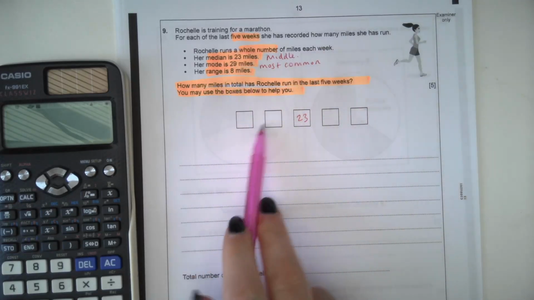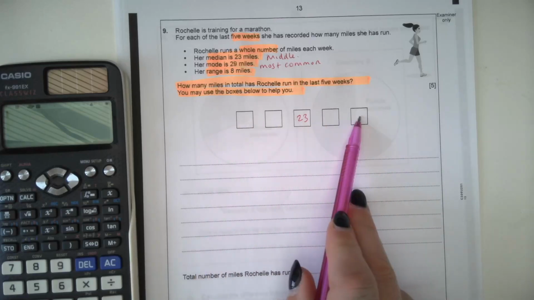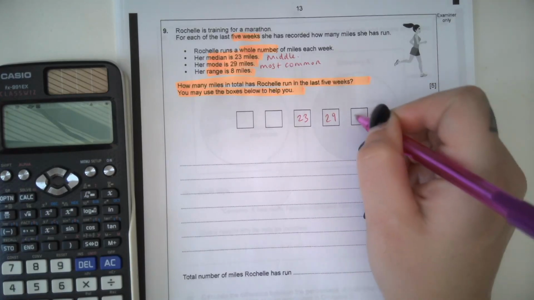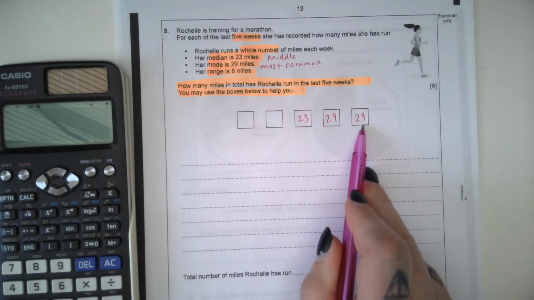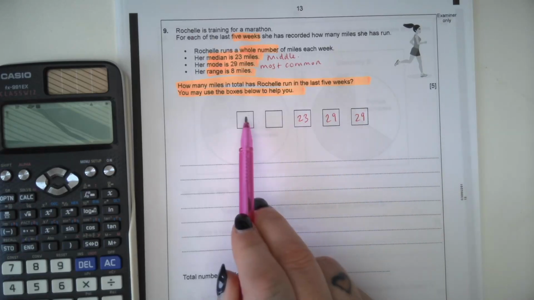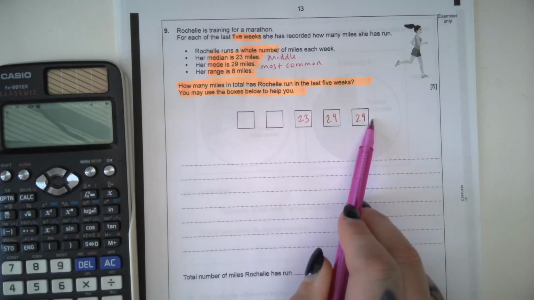So we need 29 to appear the most often here, but I'm going to write these in order, so it's going to have to be on this side. So I'm going to put 29 in here twice, because currently it's the mode, because it appears twice, 23 only appears once. So as long as we put 2 different numbers in here, our mode will be 29.